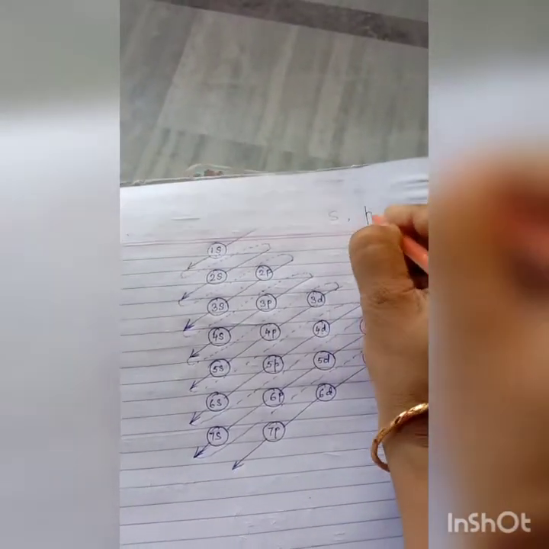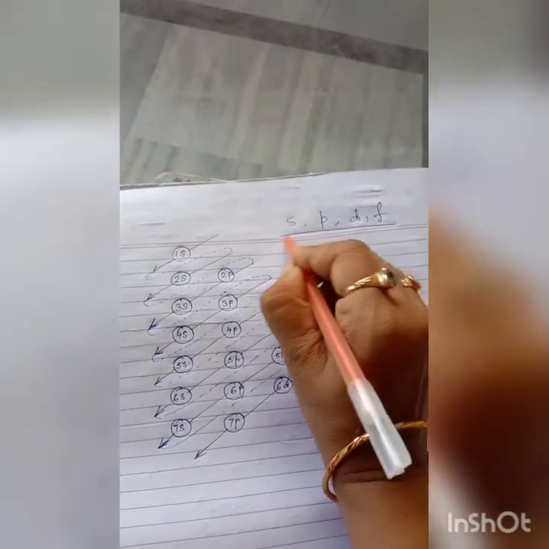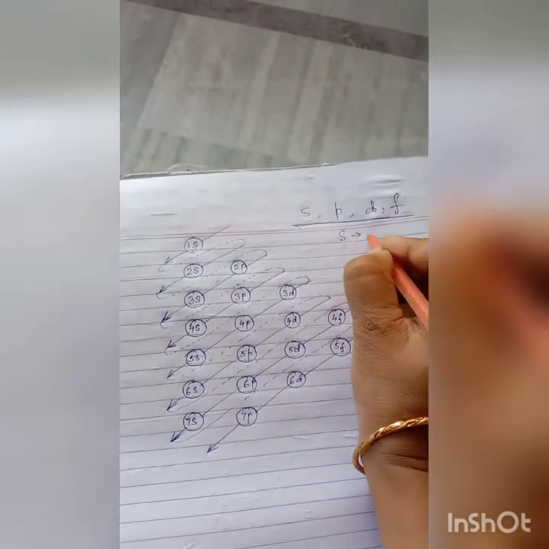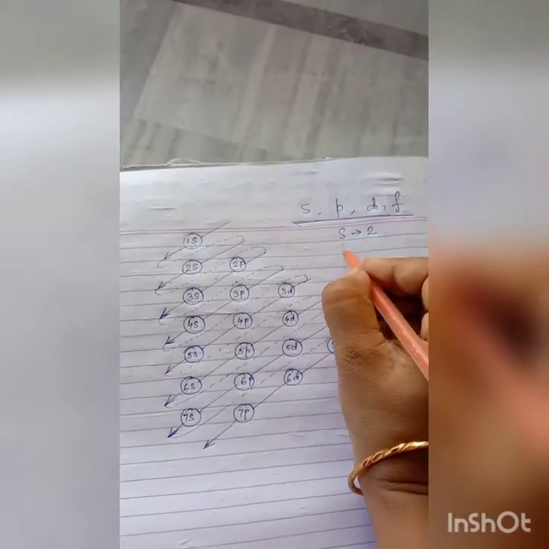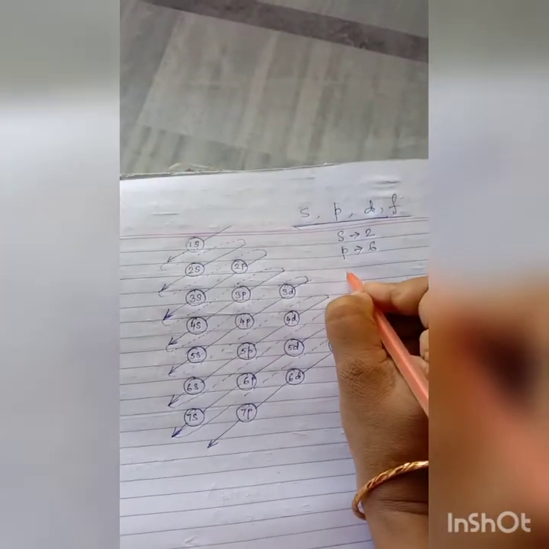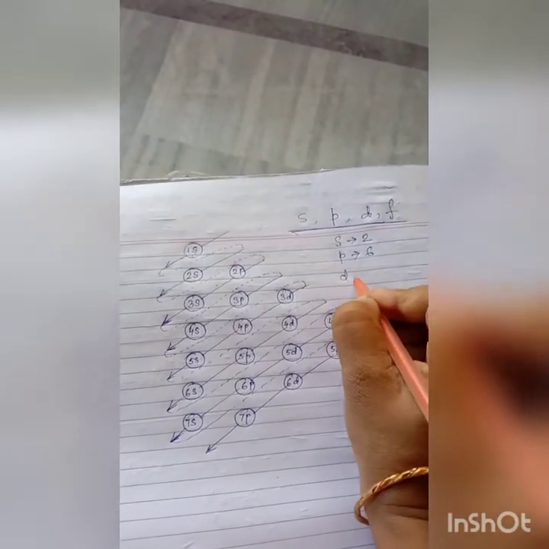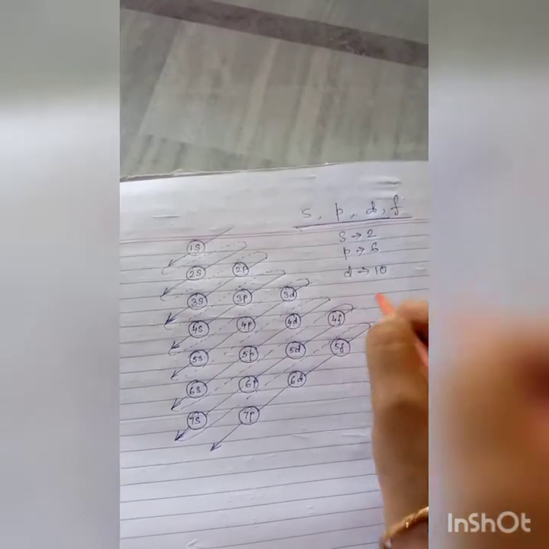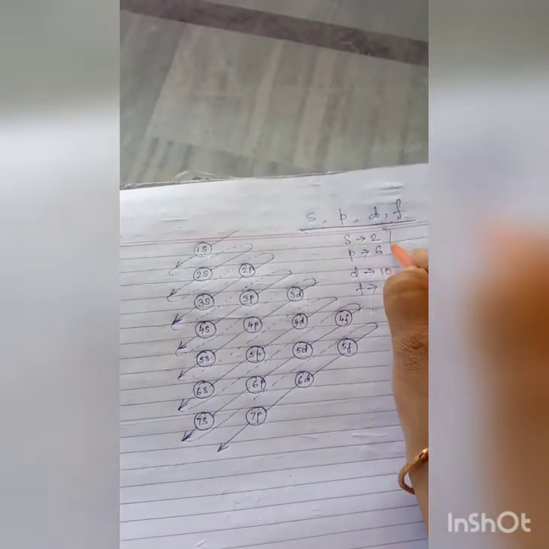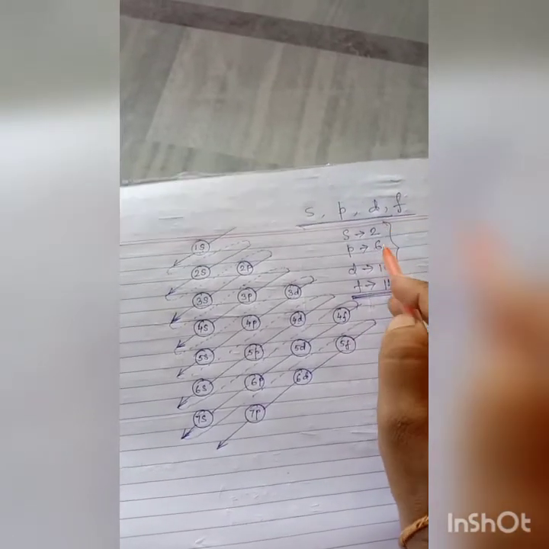s, p, d, f are the orbitals. Okay, we know that the maximum electron holding capacity of the s orbital is 2, of the p orbital is 6, of the d orbital is 10, and of the f orbital 14. So student, these are the maximum electron holding capacities of each orbital.